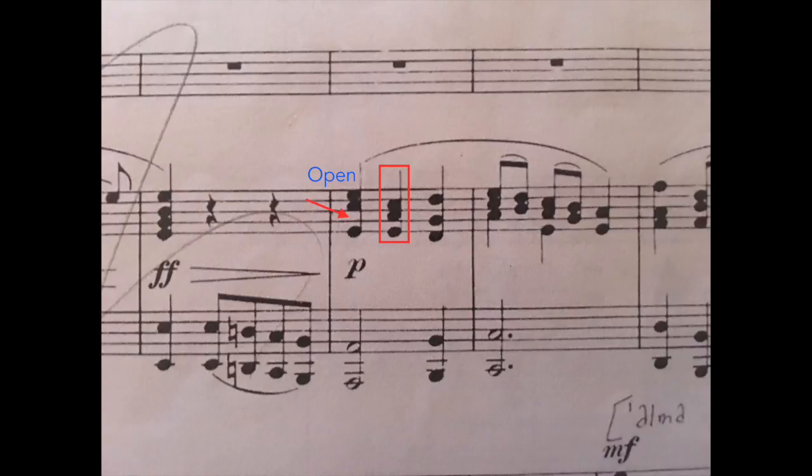On beat 2, however, the gap between the tenor and alto closes, and there are no longer any possible chord tones between them. So, on beat 2, we have a closed position chord. Okay, hopefully the concept is clear by now.